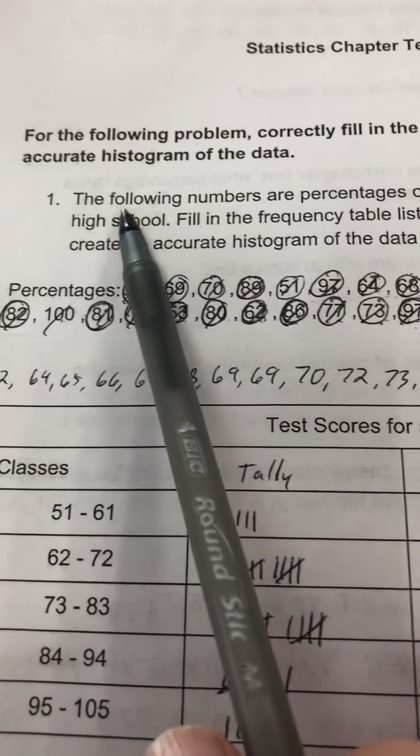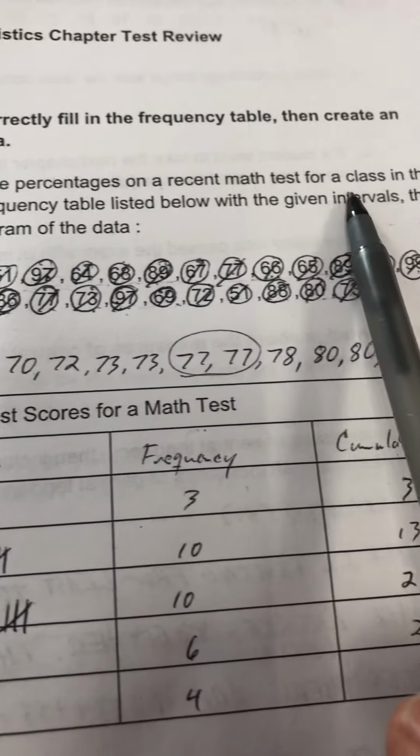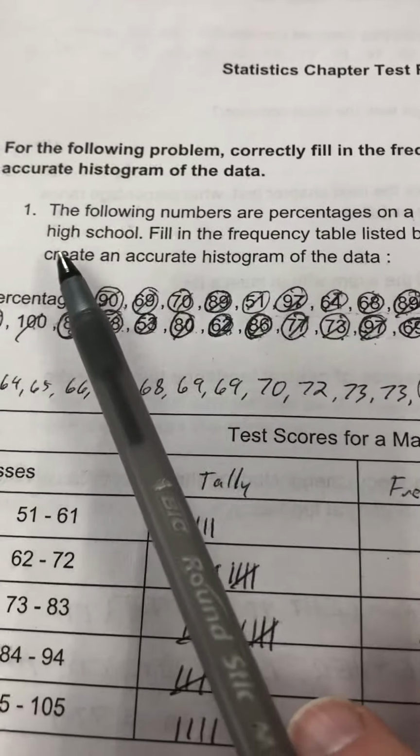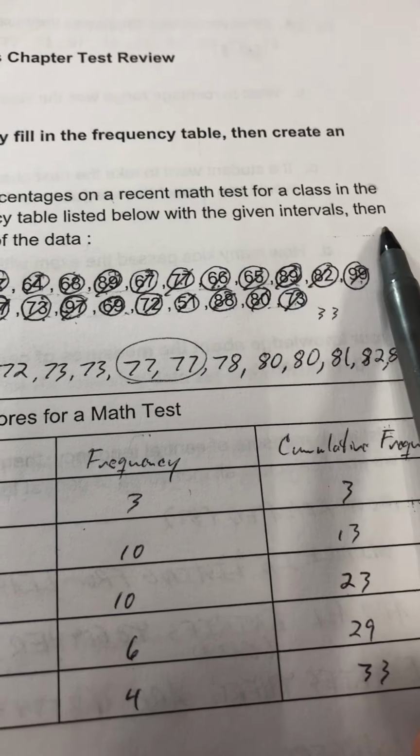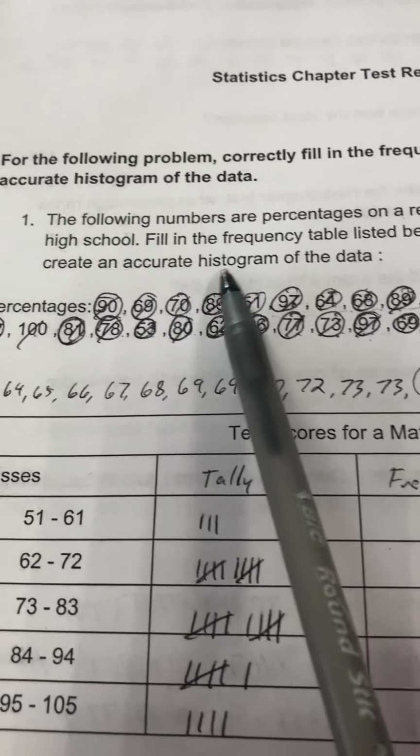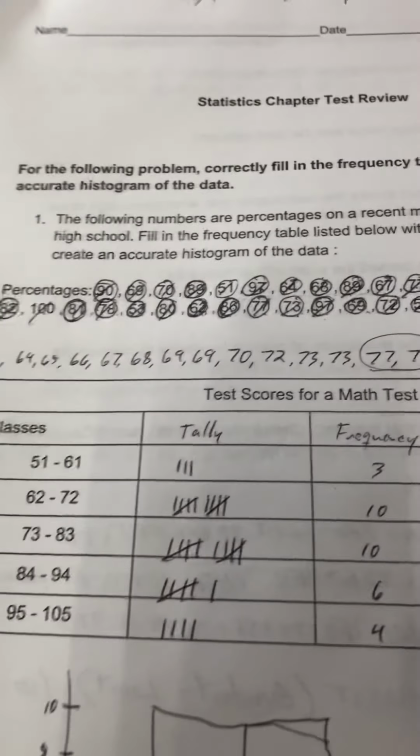Number one, the following numbers are percentages on a recent math test for a class in the high school. Fill in the frequency table listed below with the given intervals and then create an accurate histogram of the data.